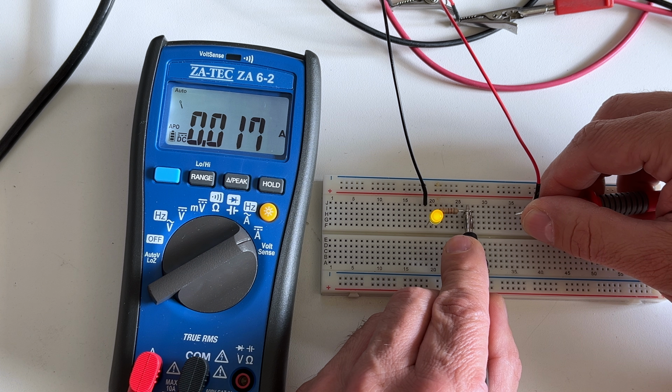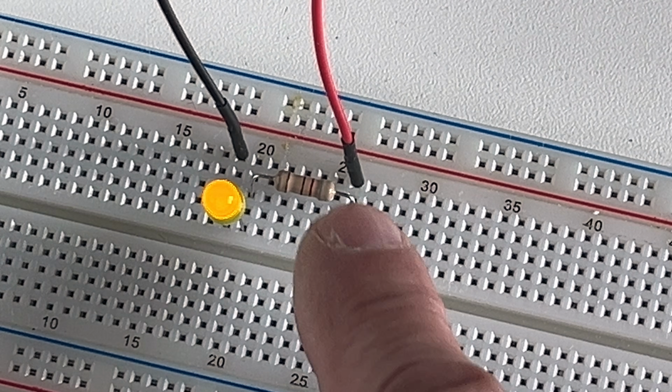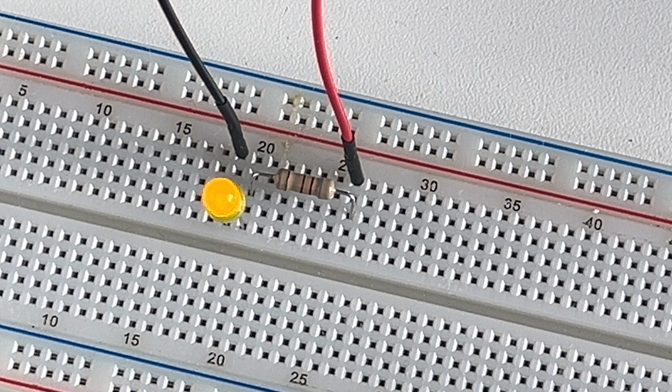The 1 watt resistor does not get too hot. I like to test this as follows. If I can still touch it for 1 minute without burning myself, then everything is okay.